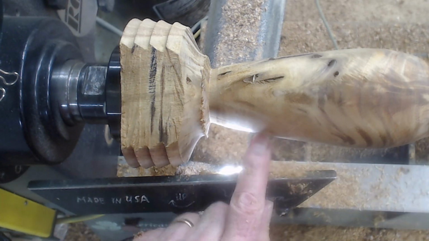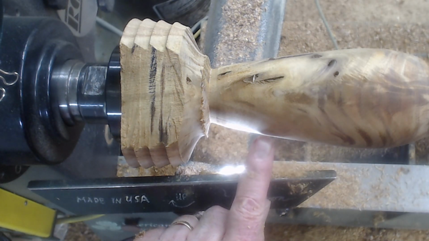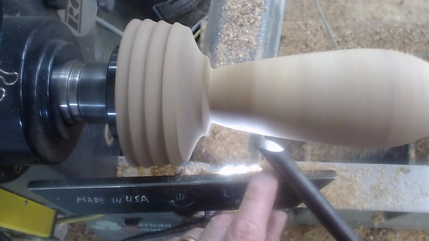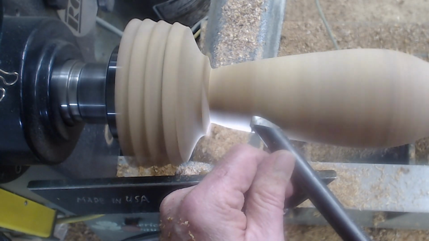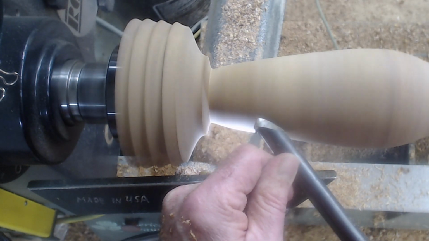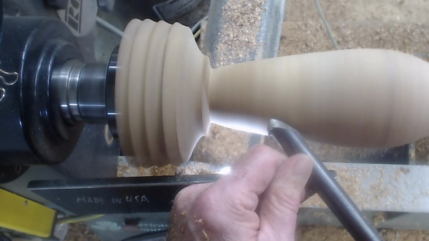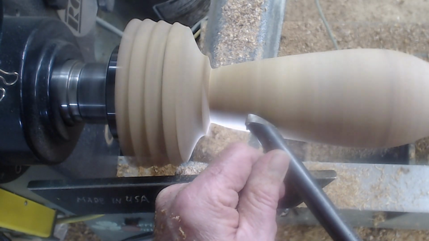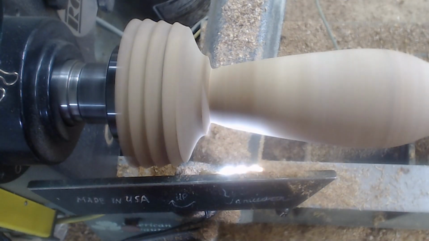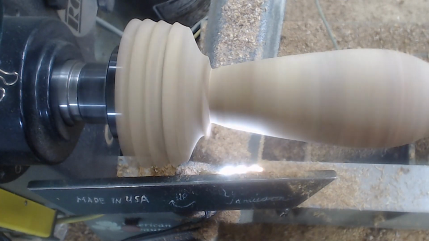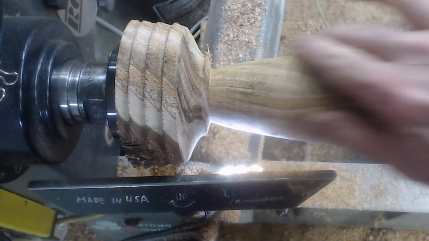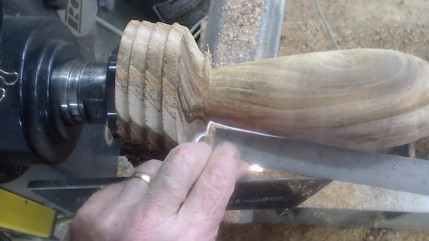You can see where the high spot is. And then we're going to just delicately start just a little bit in front of the high spot, take it through the high spot, and make the high spot go away. Very gently and deliberate. I spend a lot of time refining this outside shape. The shear scrape is going to clean up the tool marks and make it clean so I don't have to sand.